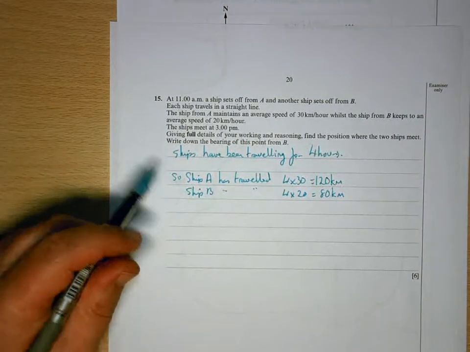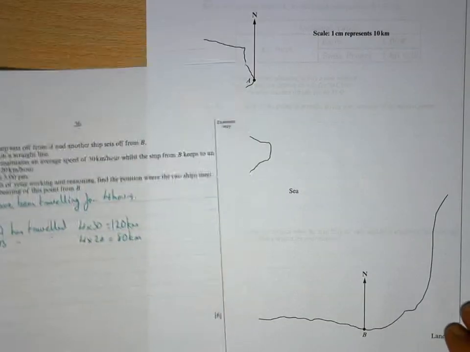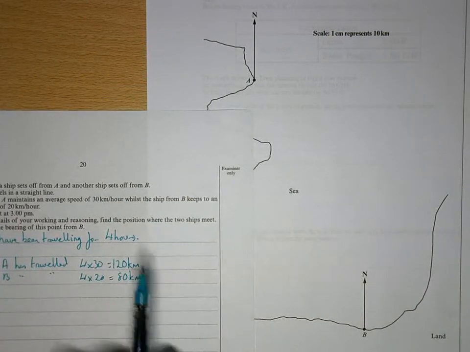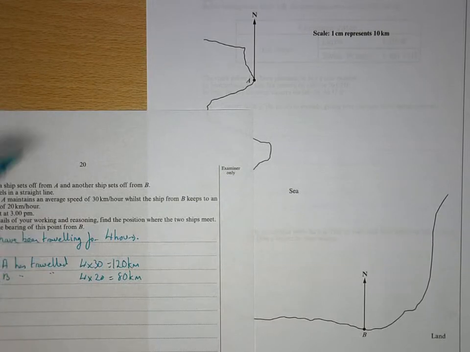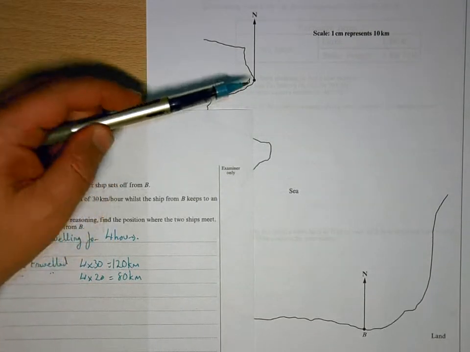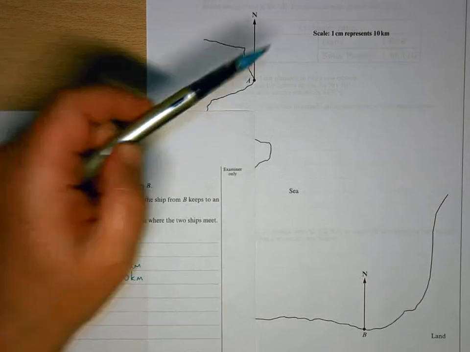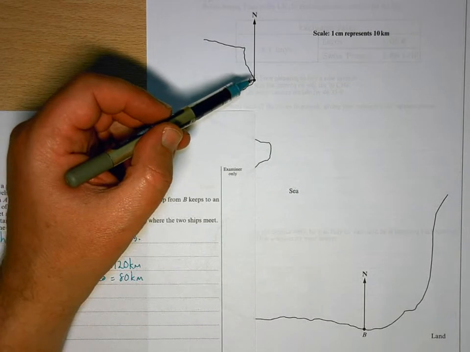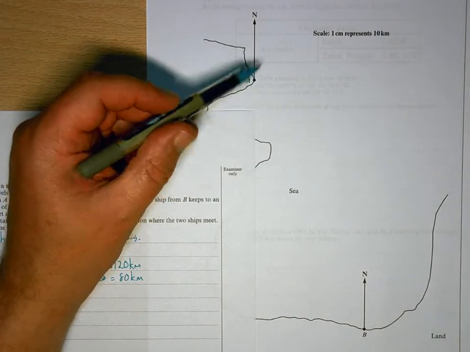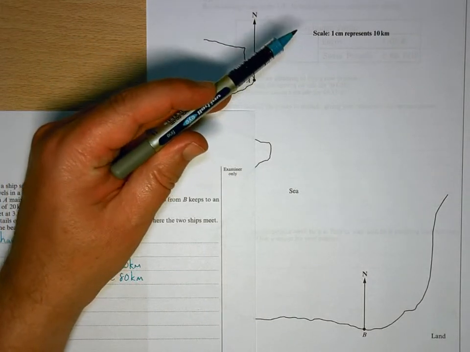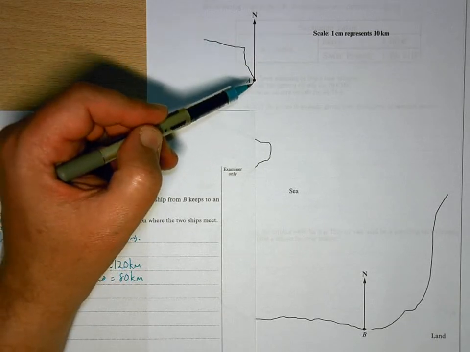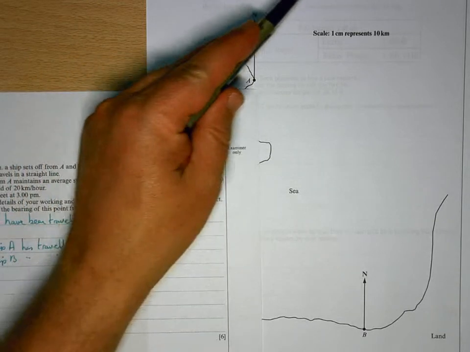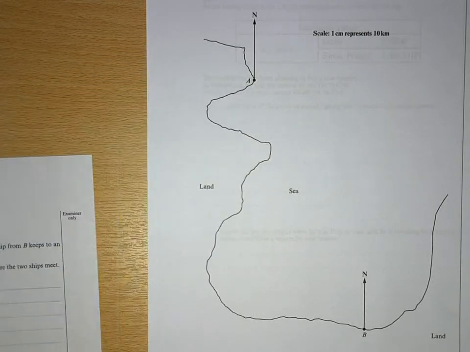Right, so we've got to work out now on our diagram where they have met. And we know that ship A has travelled 120 kilometers, so at that scale that means it's going to be 12 centimeters away from there, but we don't know which direction it's in, but we know that it's always going to be exactly 12 centimeters from that point. So that's going to be part of a circle which is going to have a radius of 12 centimeters.